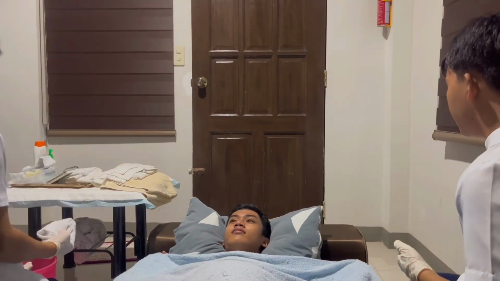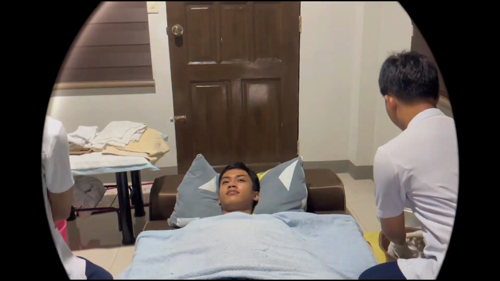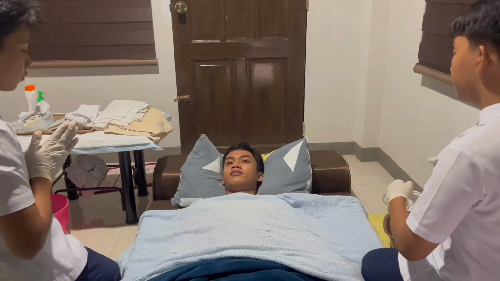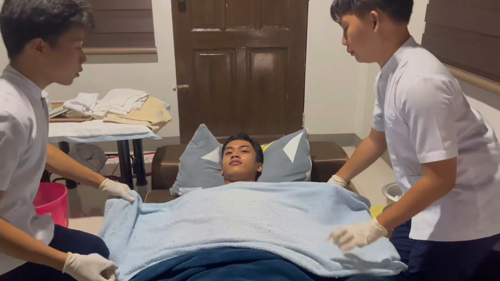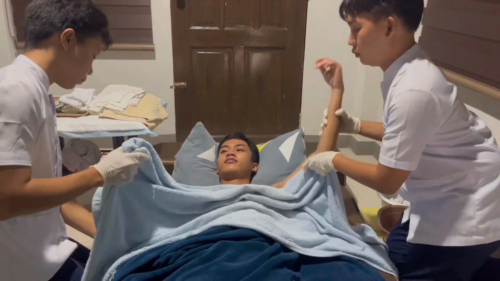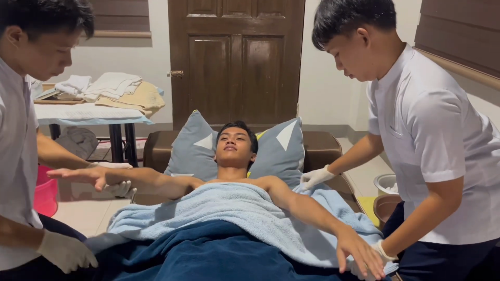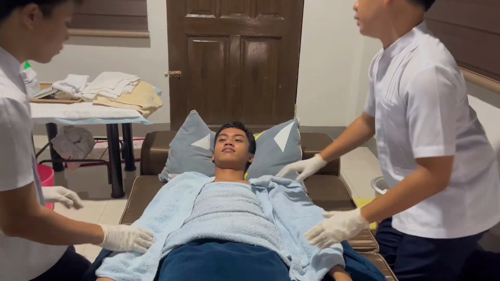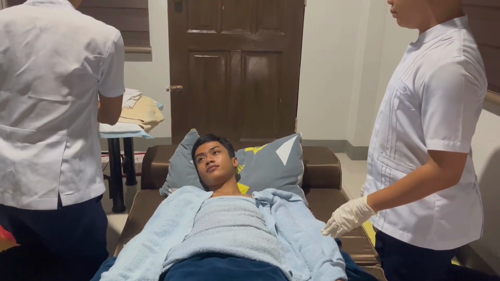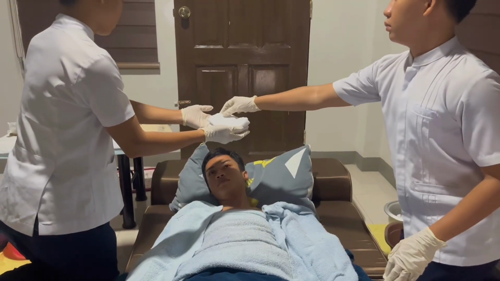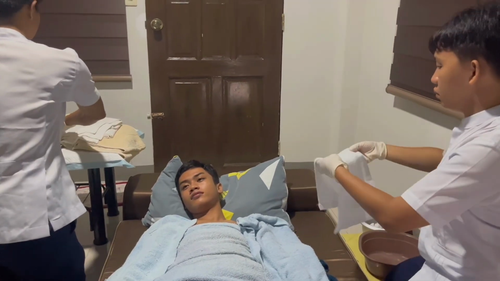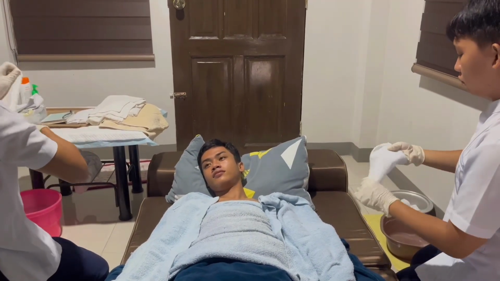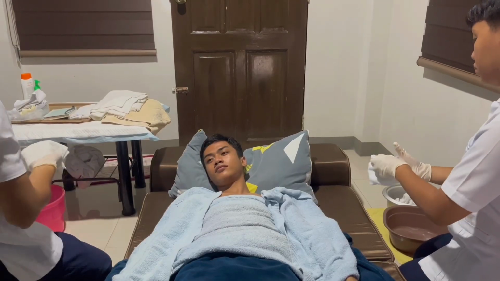So we're done with eyes, forehead, and chin, ears, and neck. And let's proceed to the arms. First thing that we're gonna do is to put the arm out and then cover it for a while. And then we get the hand towels and form a mitten. And then the same goes to the eyes, to the neck. We soak it with the soap solution.